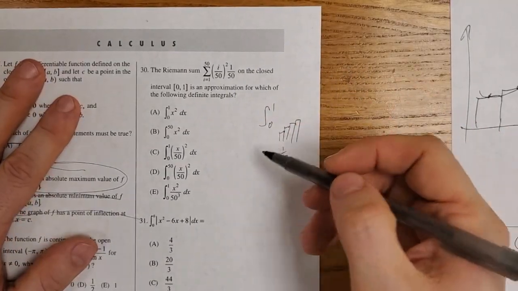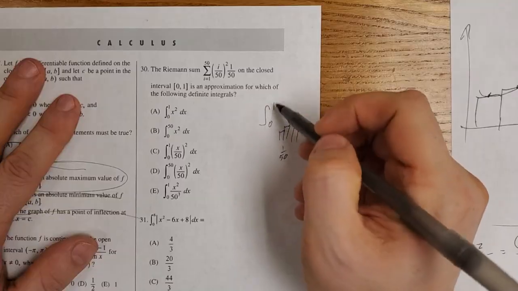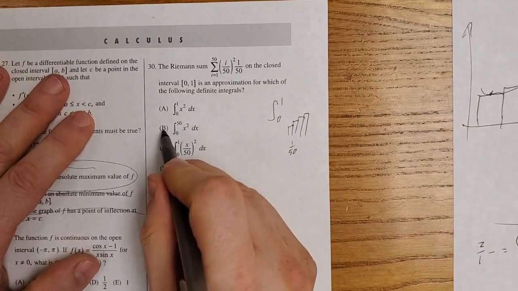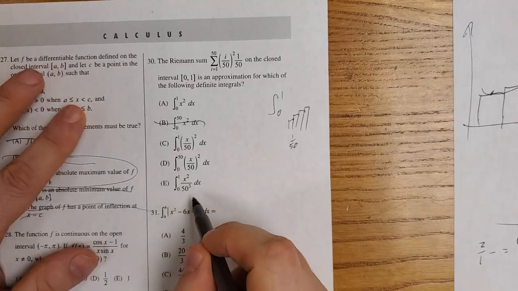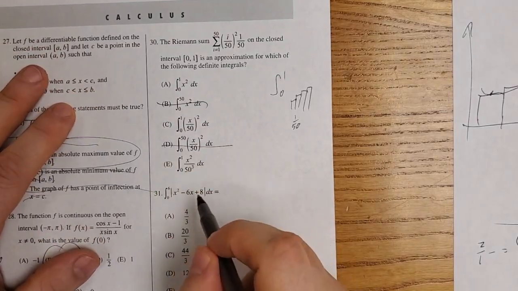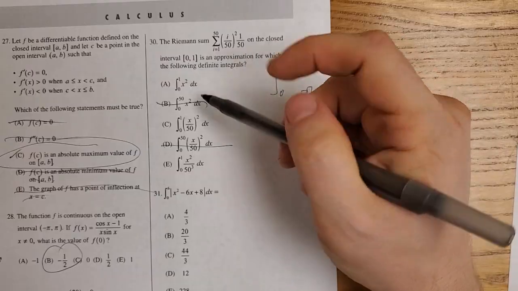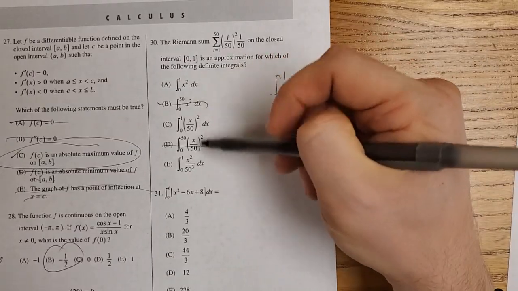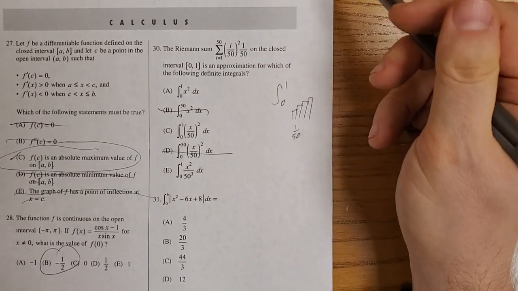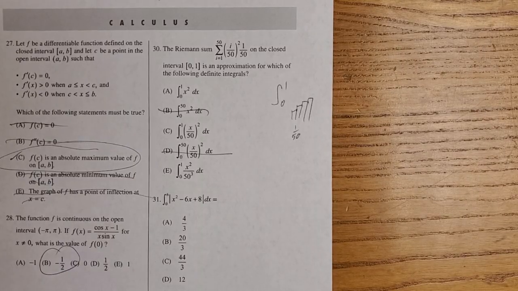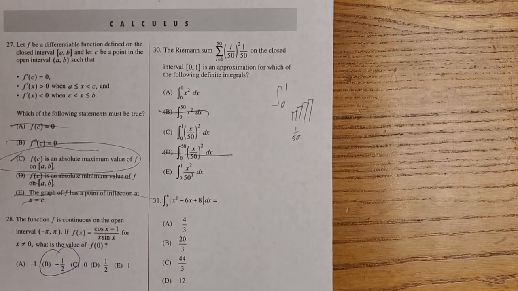So I already just revealed that we know it's going to be a definite integral from the bounds of 0 to 1. So it's not going to be this, and it's not going to be this. They're trying to fool you with different arrangements of the 0 and the 50 here. So which of the remaining ones is it going to be?